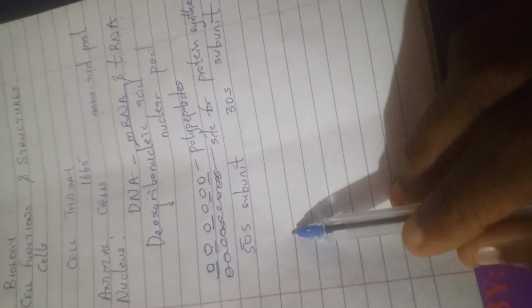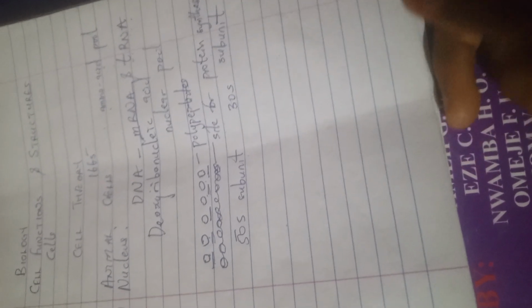Now, we also looked at ribosomes, which I said is the site for protein synthesis. Now, ribosome is divided into 2 subunits. We have the 50S subunit and the 30S subunit.